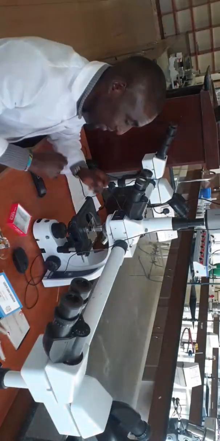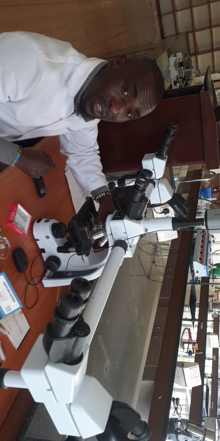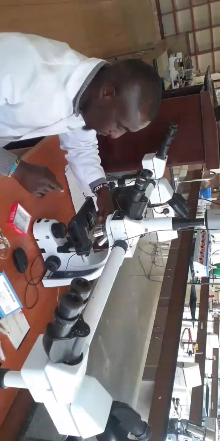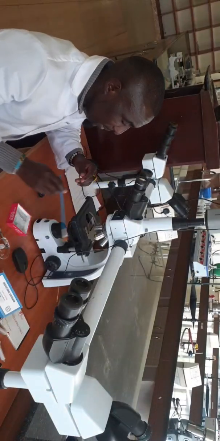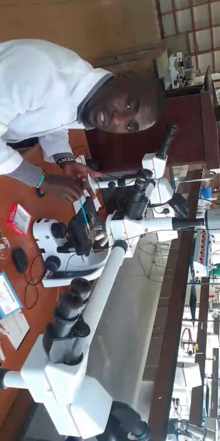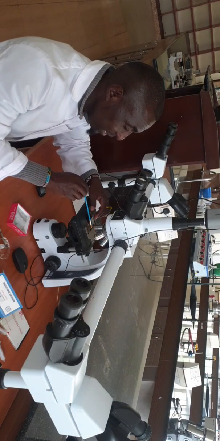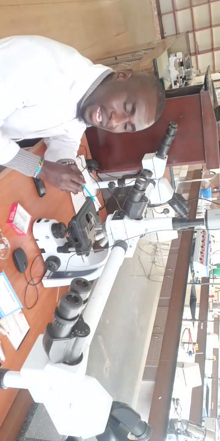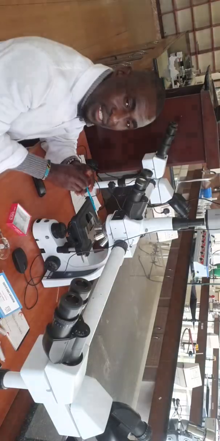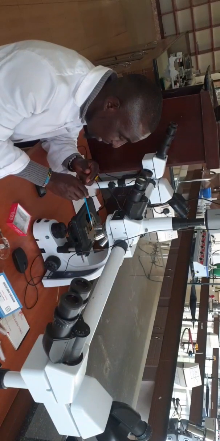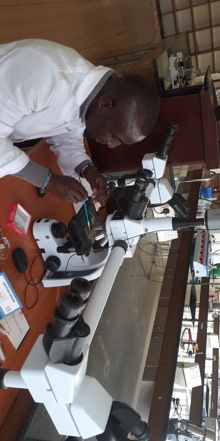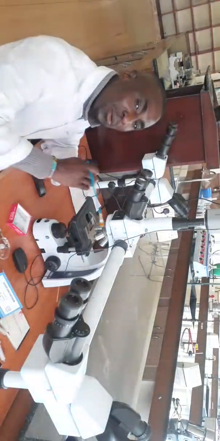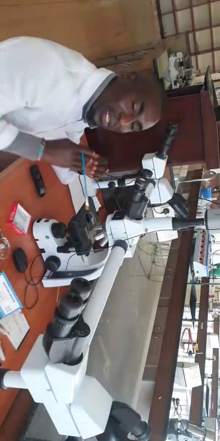So that is the revolving nose piece. Remember also that when you're using the revolving nose piece, the distance changes. This is what's called the working distance: the distance between the object on the stage and the lenses of the objective. This distance up to here is a bit wider, so the specimen will be smaller. The smaller the specimen, the wider the working distance. But the bigger the specimen, the smaller the working distance.